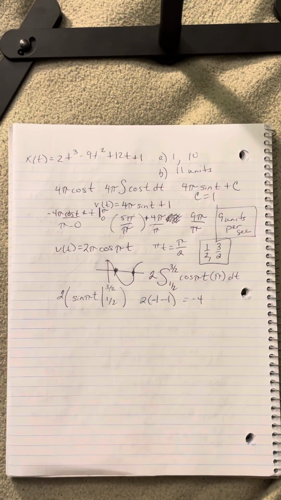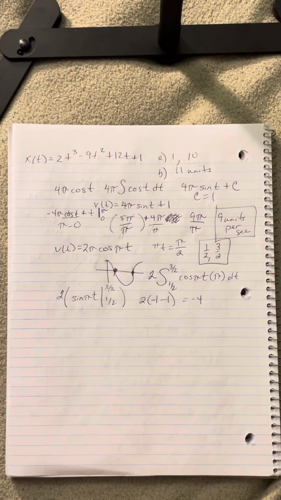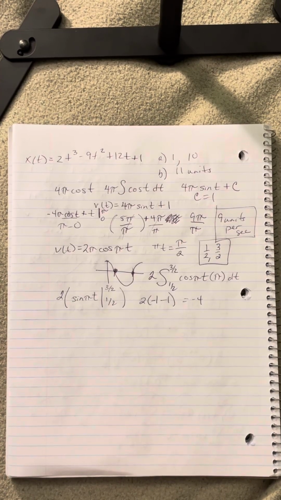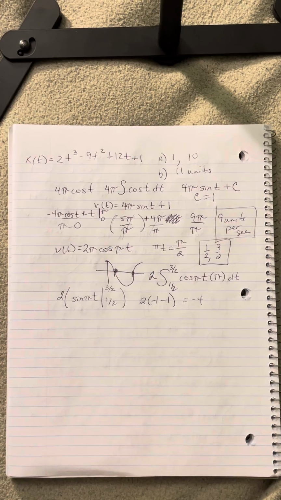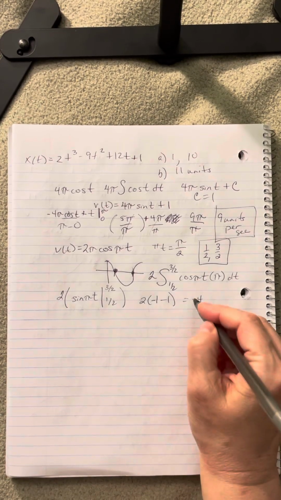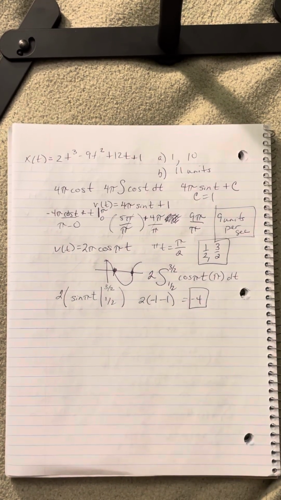negative 4. The negative sign on the integral indicates that the area is below the x-axis, yes, and that the particle moved 4 units to the left when it went between 1/2 and 3/2. Yep, so as long as that makes sense to you, we're good.